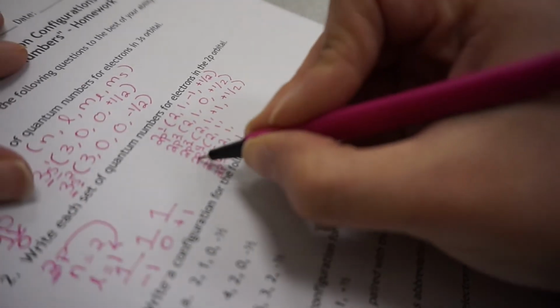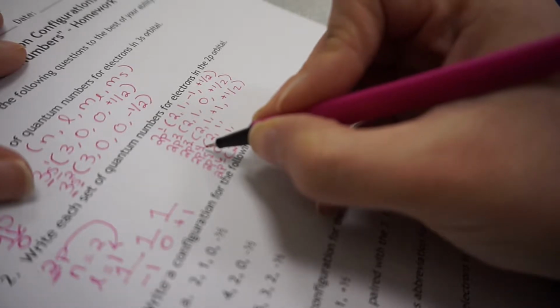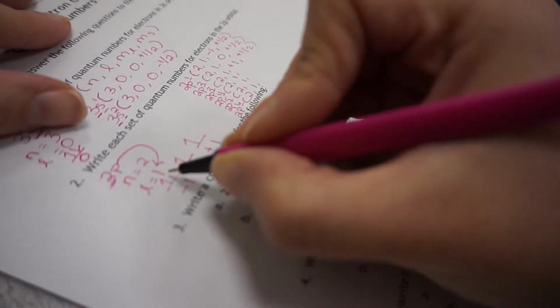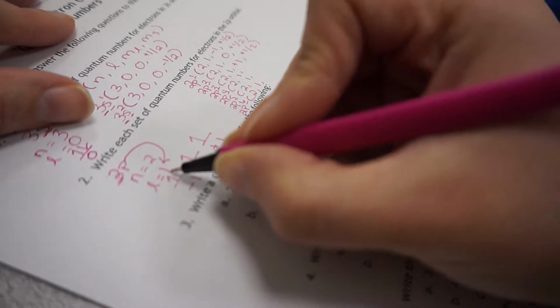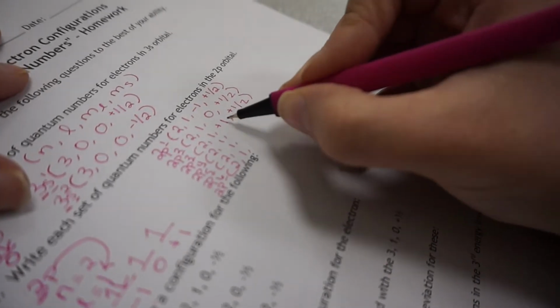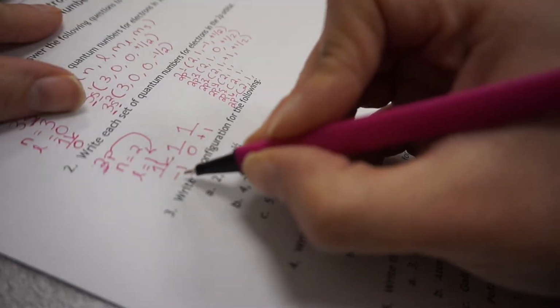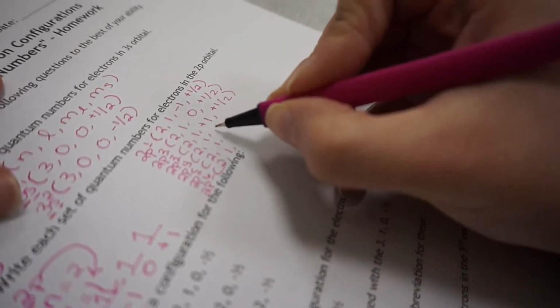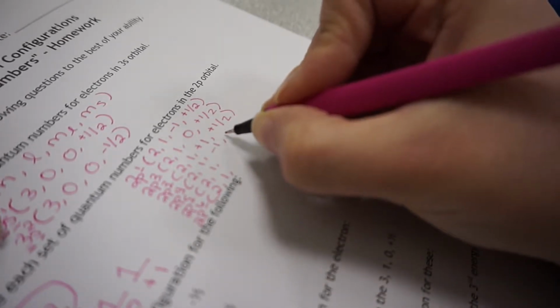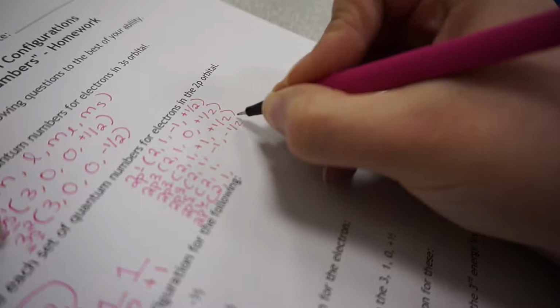We do the same thing with the fourth electron, and remember, it's going to point down. It's located in the negative 1 sublevel, pointed down, so it's negative 1 and negative 1/2.